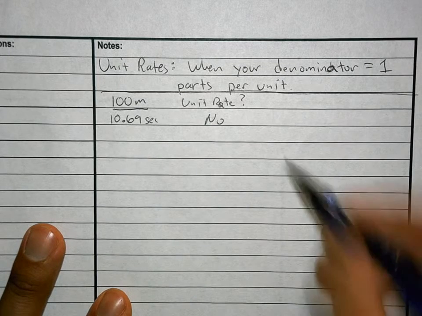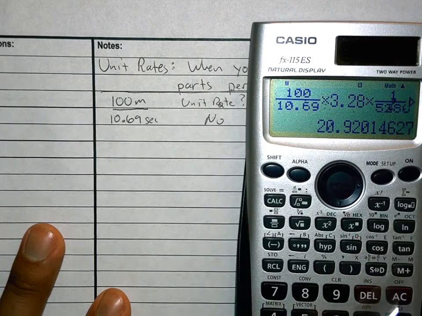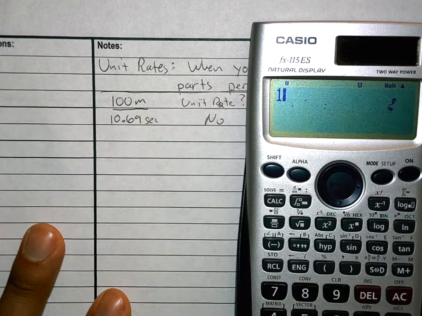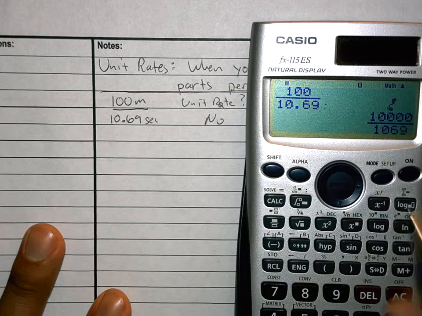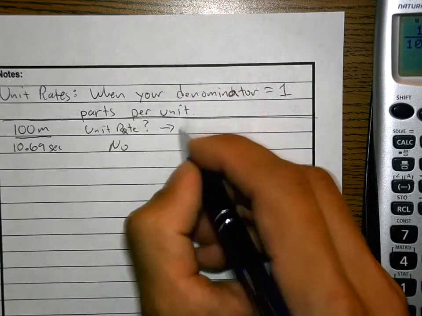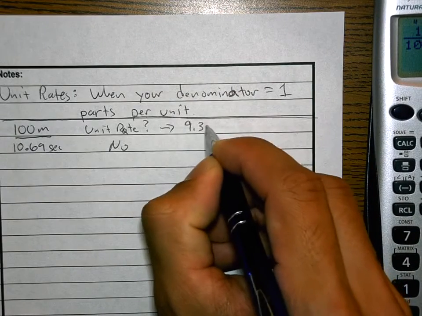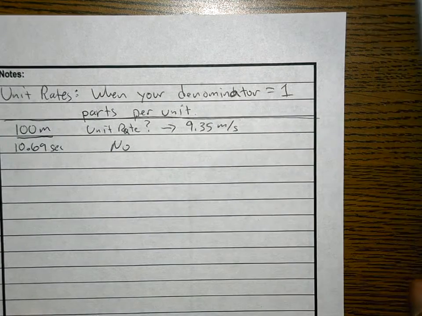If I wanted to find out what his unit rate is, what I would do is take fraction button, 100, and then divide it by 10.69, and then I could figure out as a decimal, he runs 9.35 meters per second.